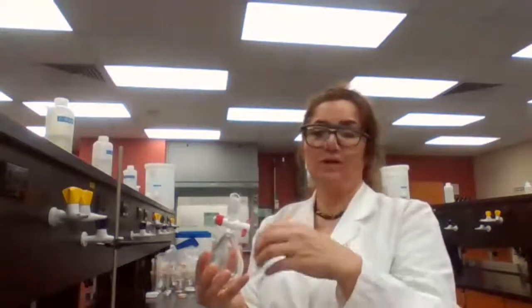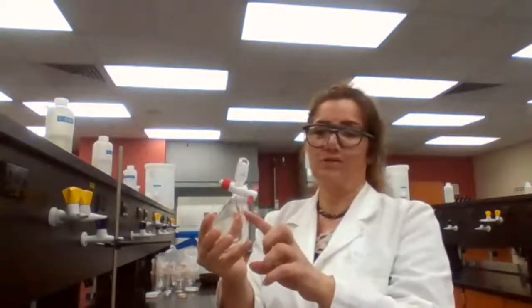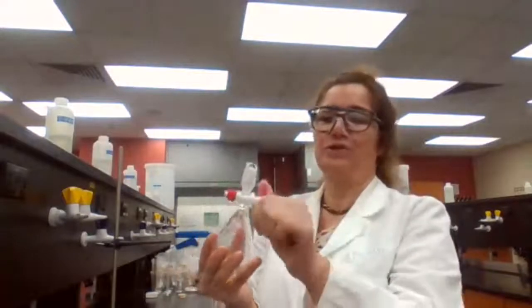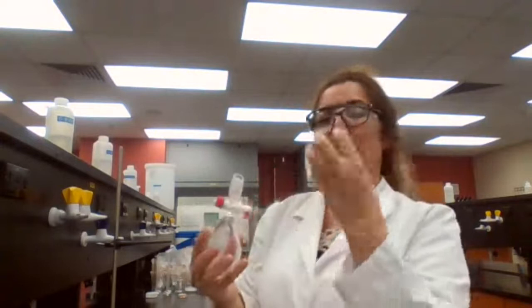The built-up gas is going to leave the separatory funnel. You do that a few times, and you would hear a fizzing sound as the gas escapes, and you continue until you don't see any gas fizzing.